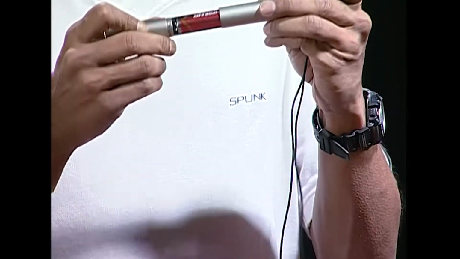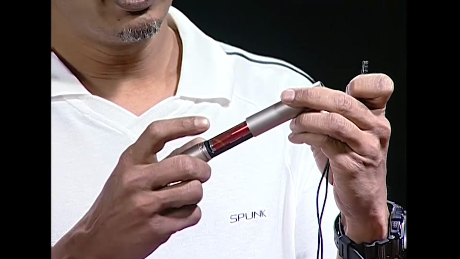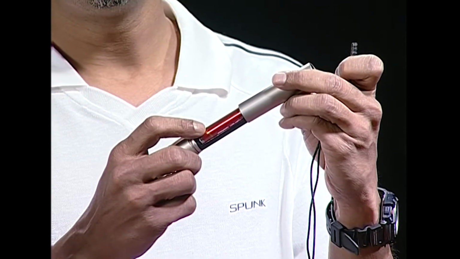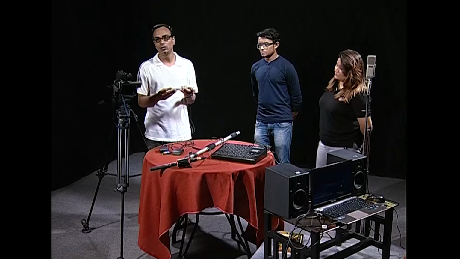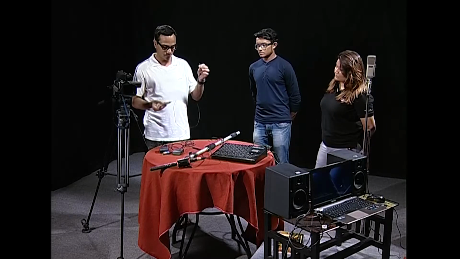Now, these types of microphones are also sometimes condenser microphones, and you can actually see you have to provide it with a 1.5 volt AA size battery to provide the phantom power to the microphone. Again, if you don't have the battery, you can still use a phantom power provided from either the camera or a mixer or any other recording device that you're connecting it with.